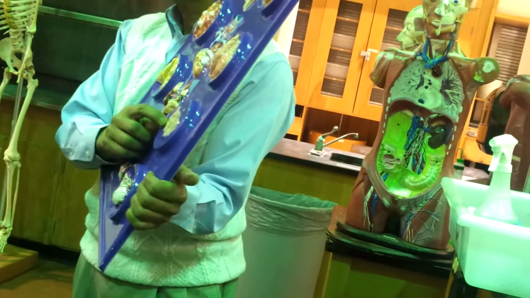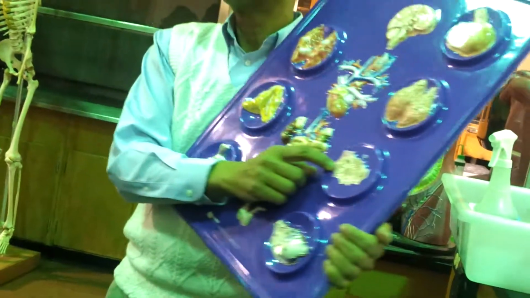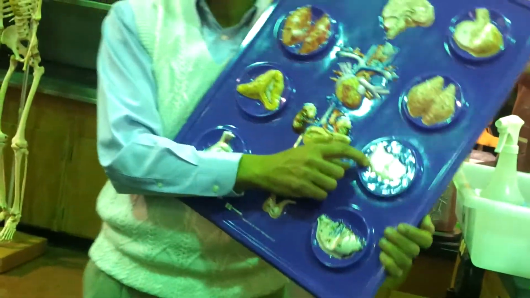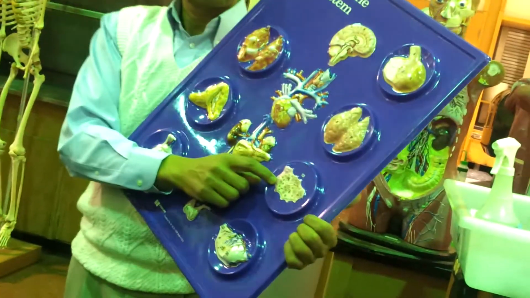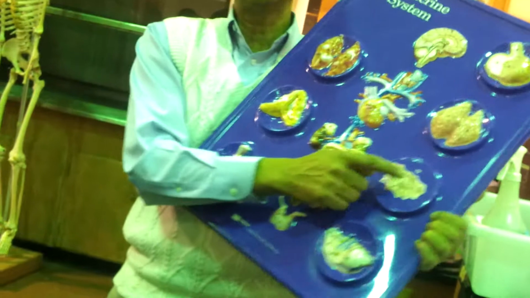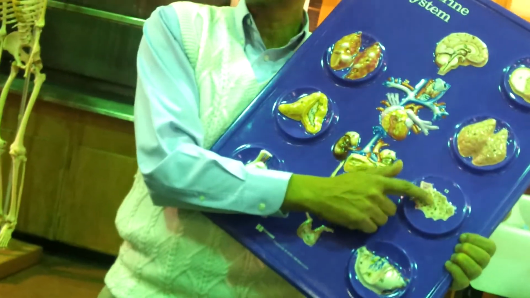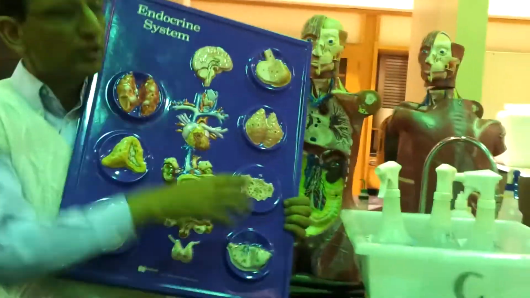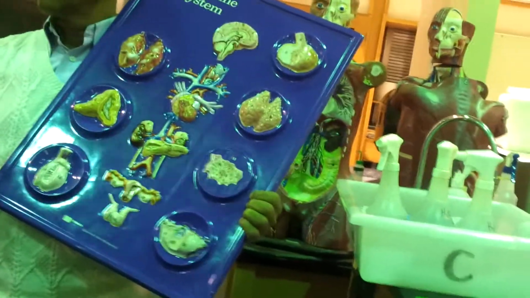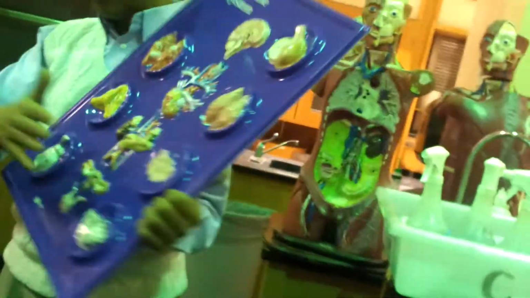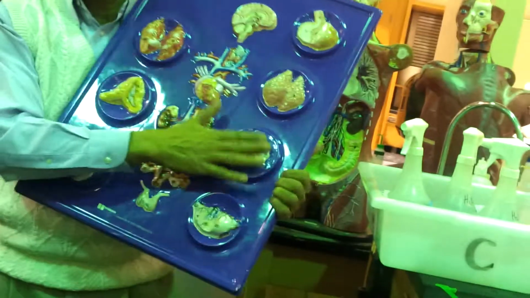Is that endocrine or exocrine? Exocrine. From the islet of Langerhans, it makes hormones, which is endocrine. Most of the pancreas is exocrine. But what is shown here is the islet of Langerhans.